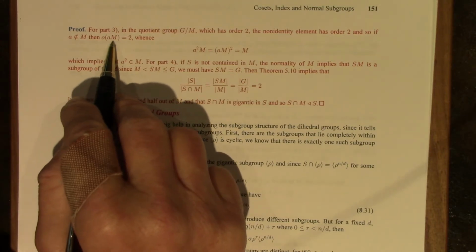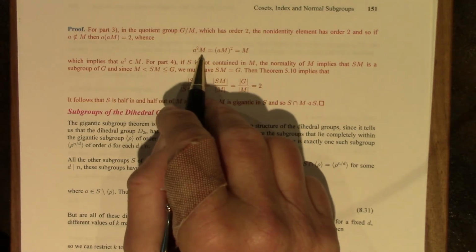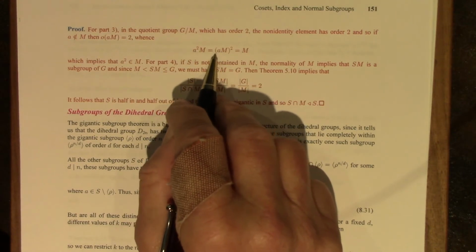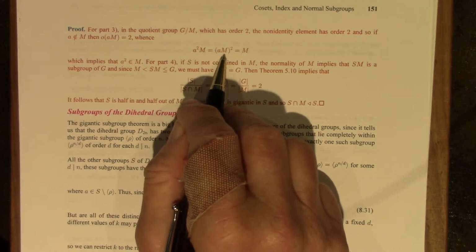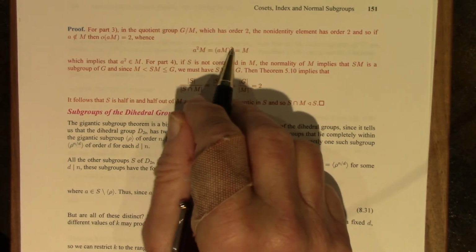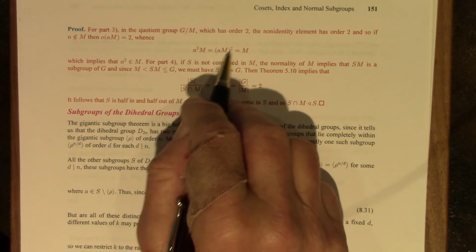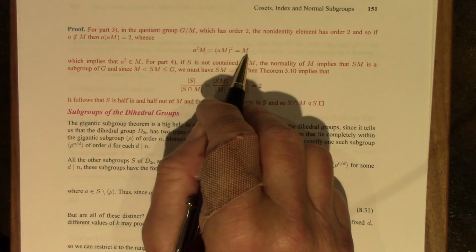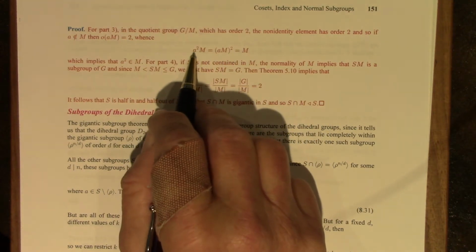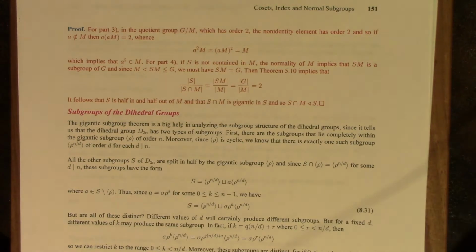It has order 2. So A squared M, which is always equal to the coset AM squared by the coset product rule, since AM has order 2, its square is equal to the identity, which is the coset M. And this implies that A squared lies in M.